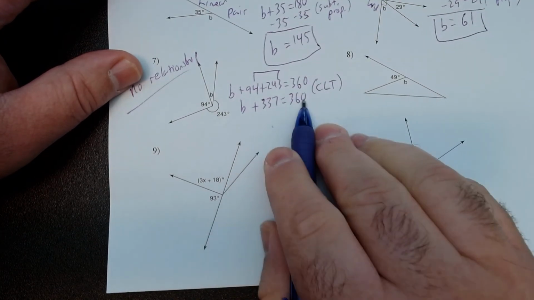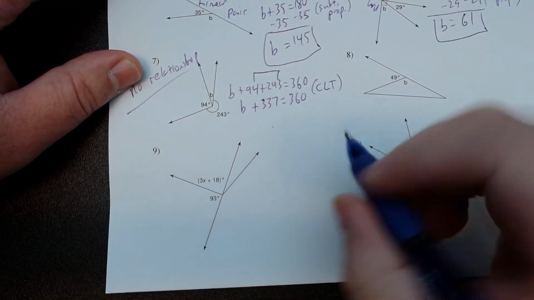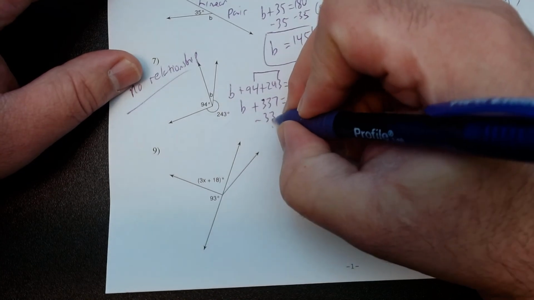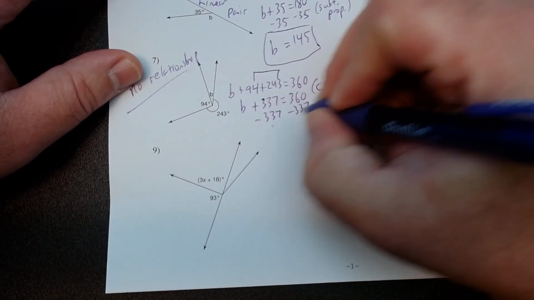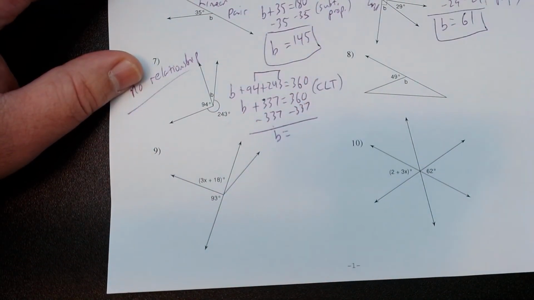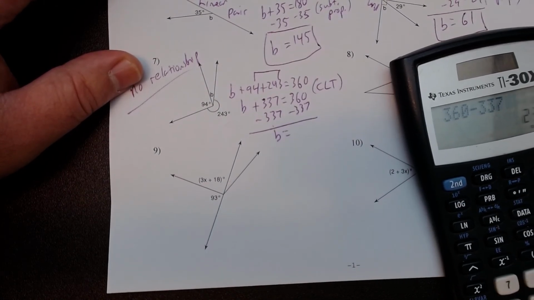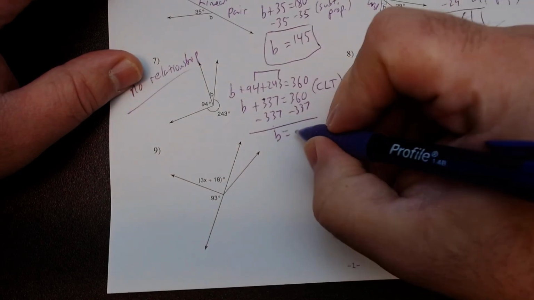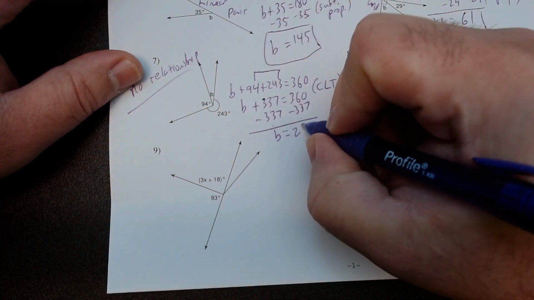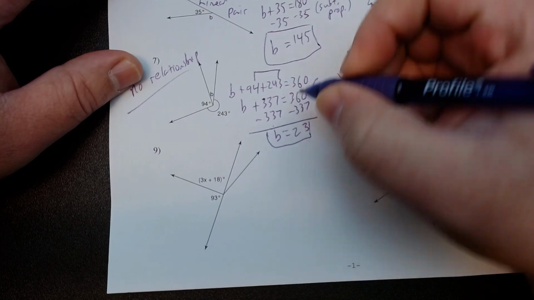After that, we're moving this across the equal sign. We're subtracting, so that's subtraction property again. And when I subtracted it with my calculator, I got 23. So there's the answer for B right there.